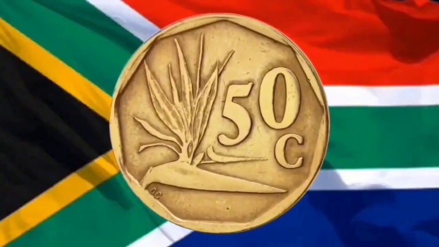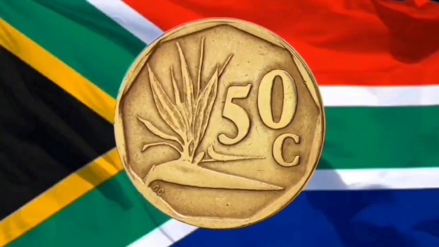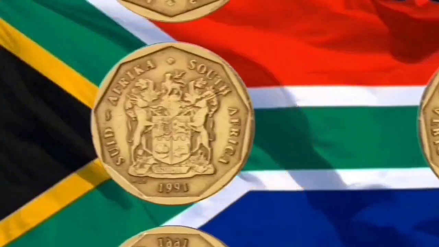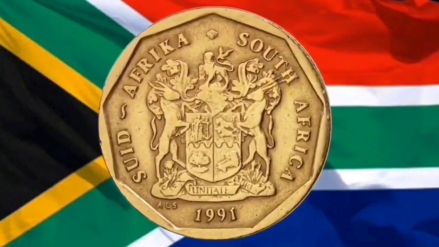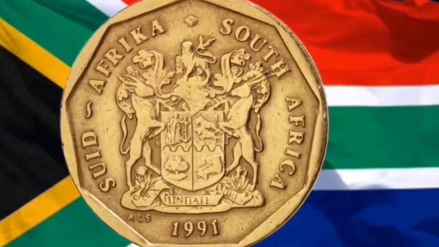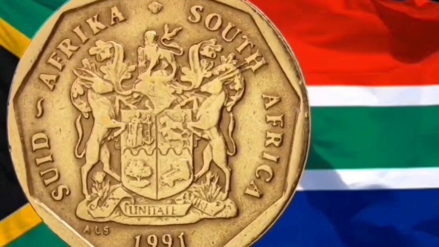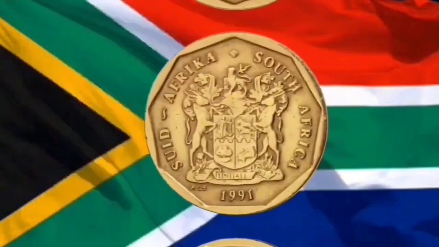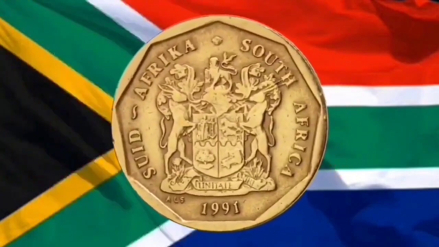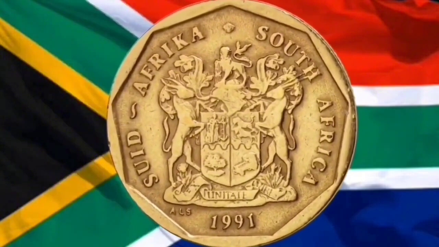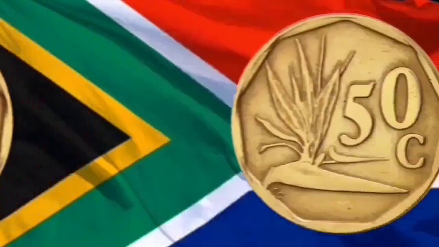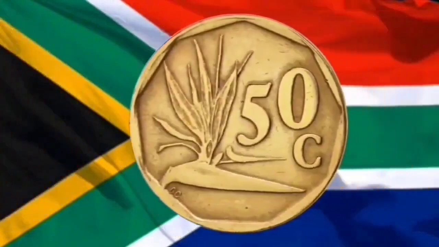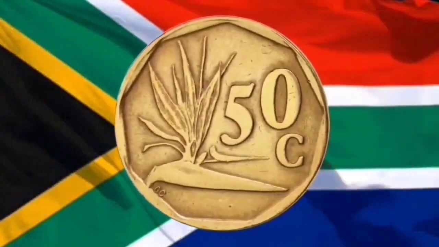This coin is also a favorite among thematic collectors who specialize in floral motifs or coins featuring plants and flowers. Its beautiful rendering of the bird of paradise makes it a must-have for such niche collectors around the world. In terms of investment, South African coins are gradually gaining more attention globally. As more collectors shift their focus toward African numismatics, coins like the 1991 50 cents will likely rise in both popularity and price. To wrap up the 1991 50 cents South African coin history.